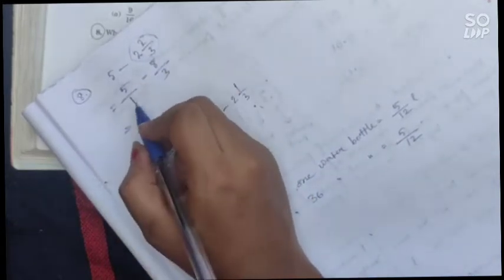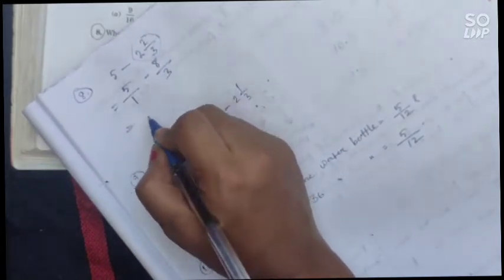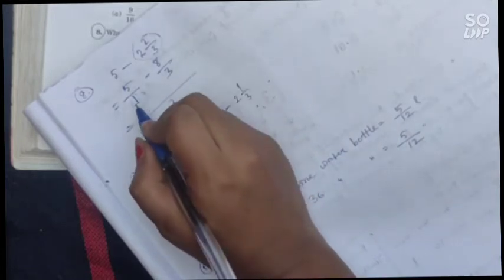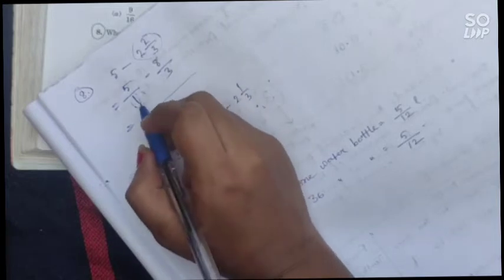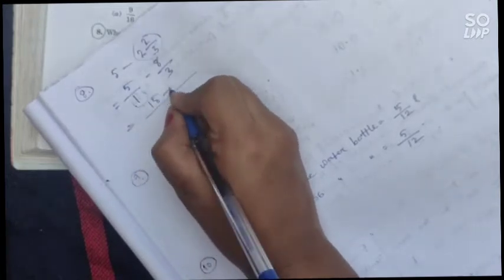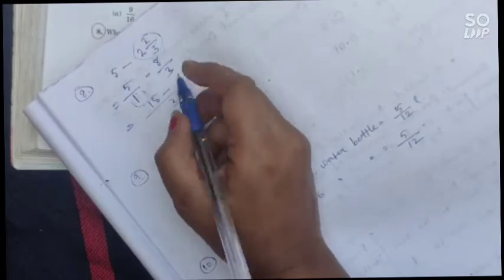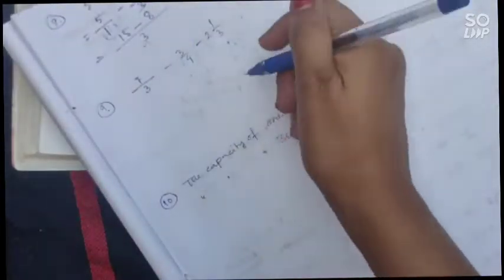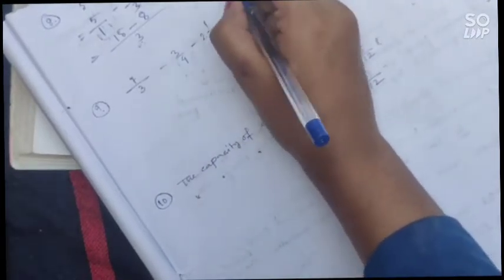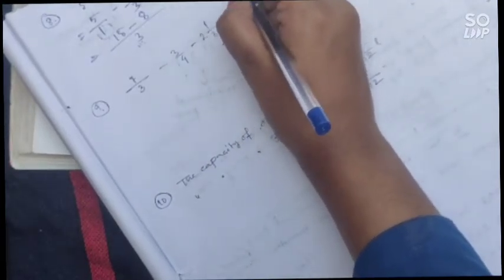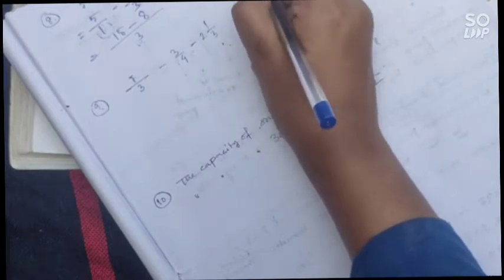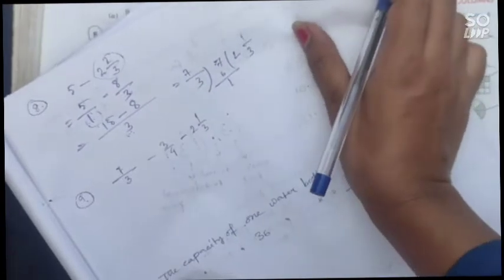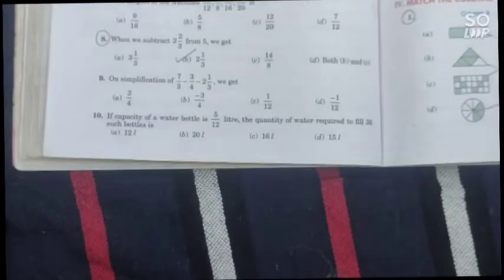Now you have to subtract this. First of all you have to find the LCM of 3 and 1. LCM of 3 and 1 is 3. You have to divide this LCM by 1. So if you divide you can get 3, 3 5s are 15. Next, if you divide 3 by 3 you can get 1, 1 8s are 8. So 7 upon 3, this will be the answer. Now you have to convert this into mixed fraction. 3 2s are 6, 2 whole 1 by 3. This will be the answer.